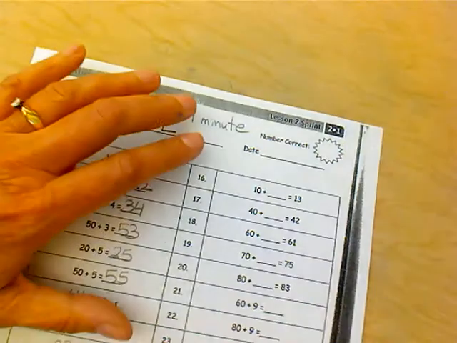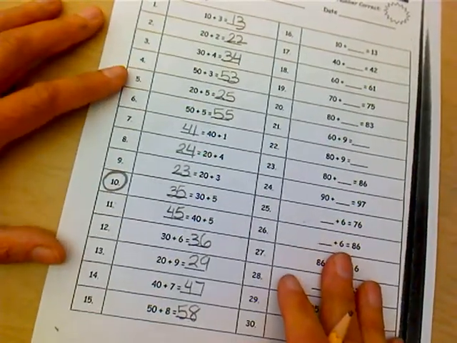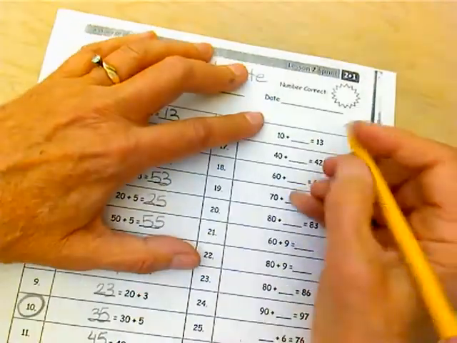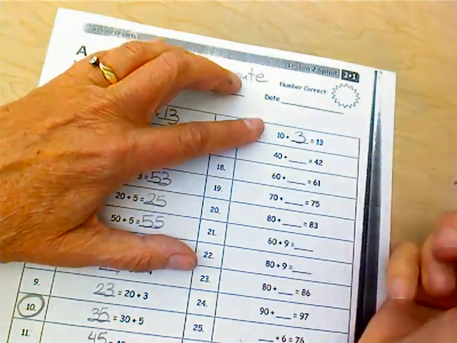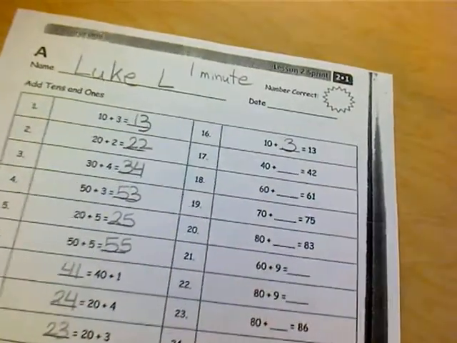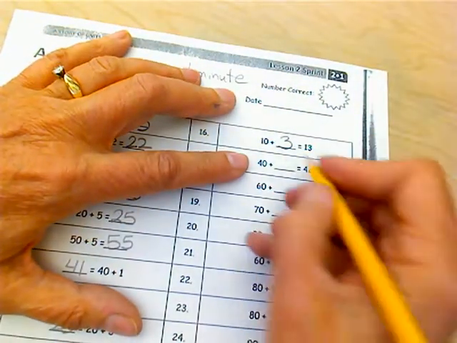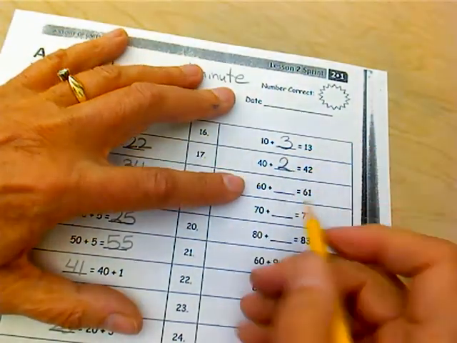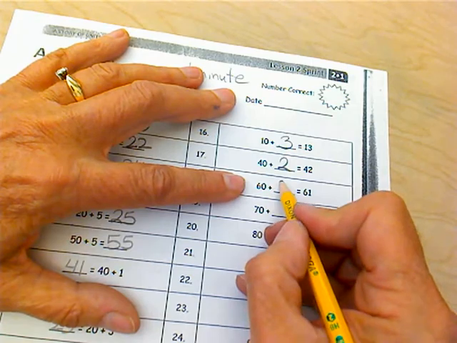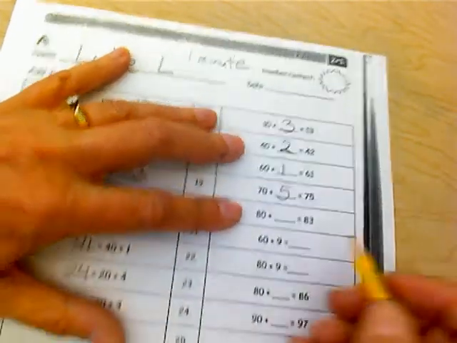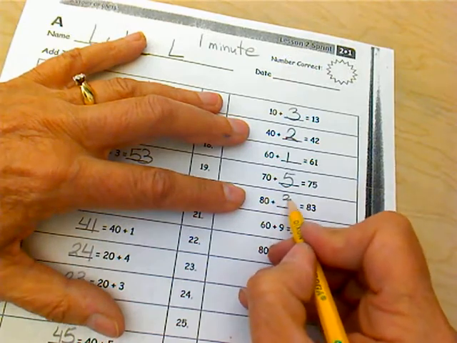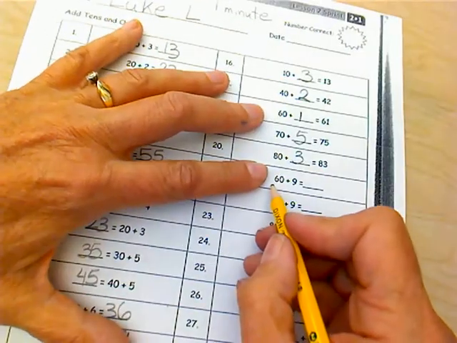Oops, did I not show you that? I'm sorry. So 10 plus 3 would give me 13. Make it so you can see that. 40 plus 2 would give me 42. 60 plus 1, 61. 70 plus 5, 75. 80 plus 3 is 83.